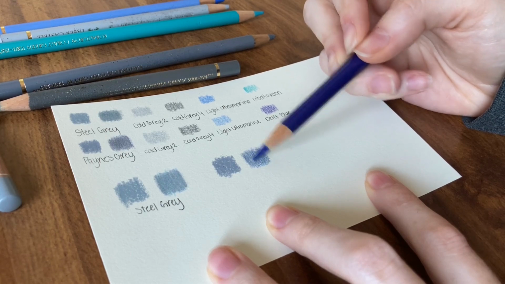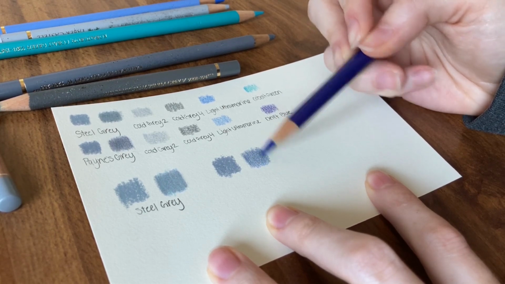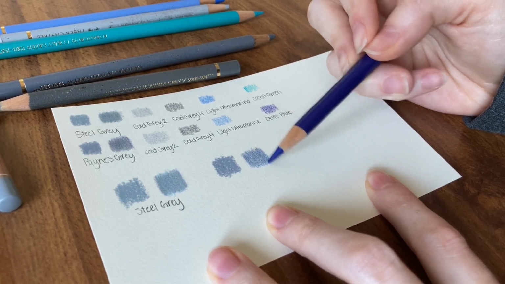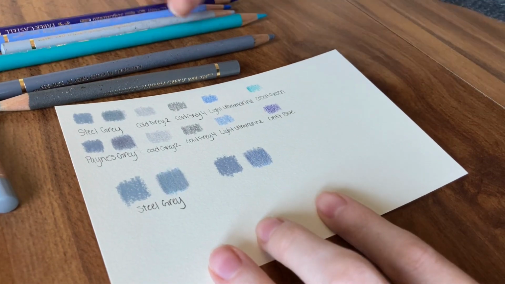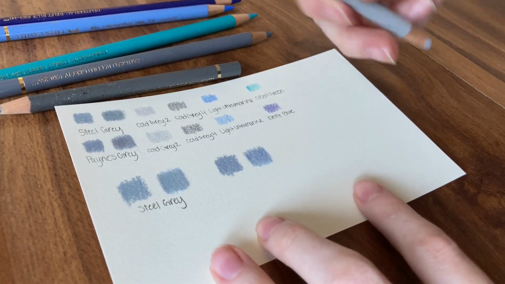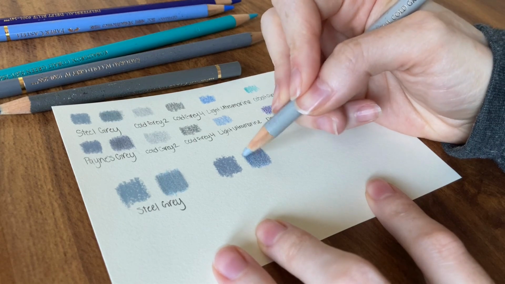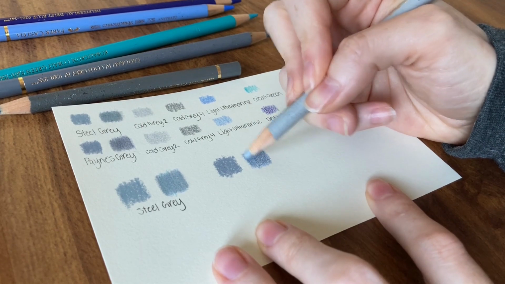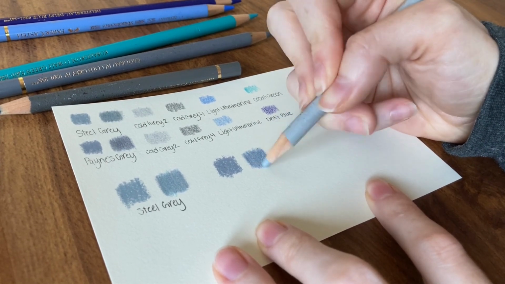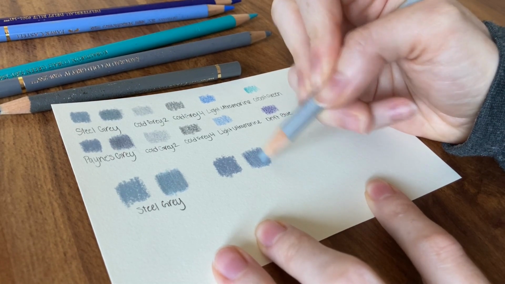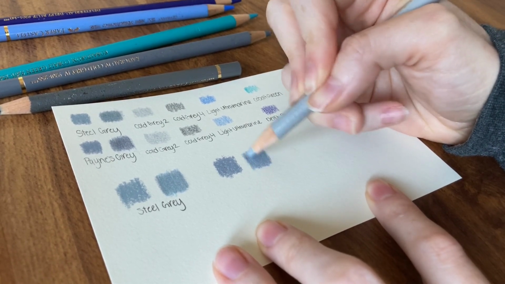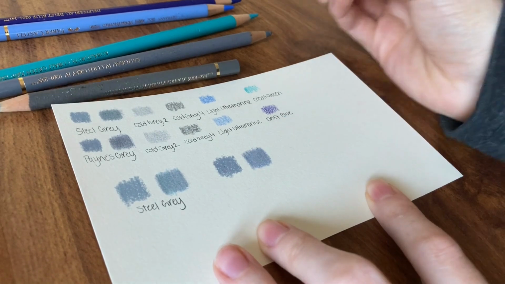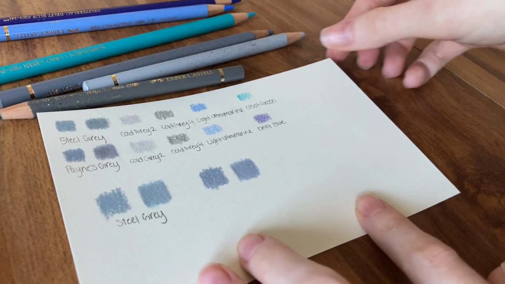So I'm going to add a layer of this over the top, and when you're adding colors, especially this one because it's kind of dark, go super, super light and don't add it on too dark. You can always go over it later and make it darker. So now I'm going back through with that Cold Gray 2. I'm going to do kind of what I did before with the steel gray, and I'm going to apply way more pressure when applying this, and this is going to burnish blend those colors together.